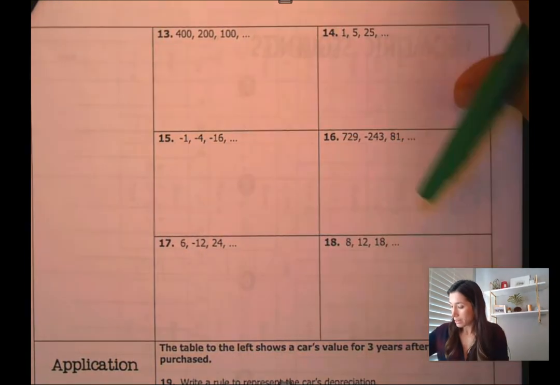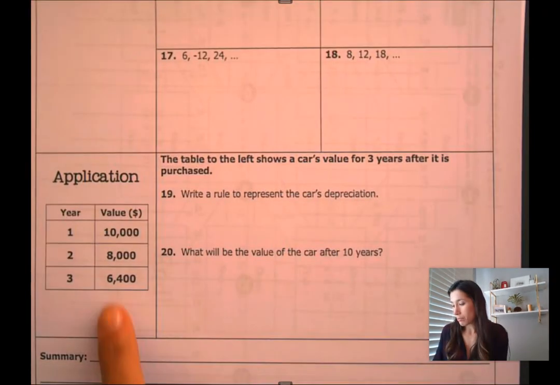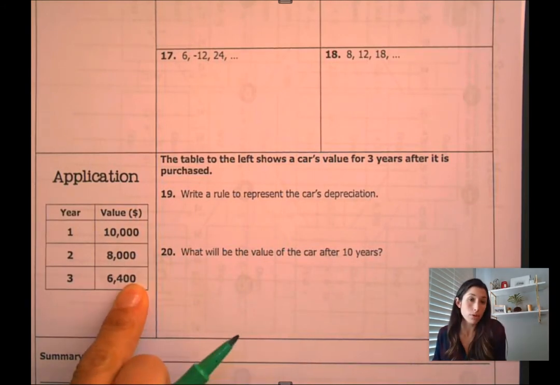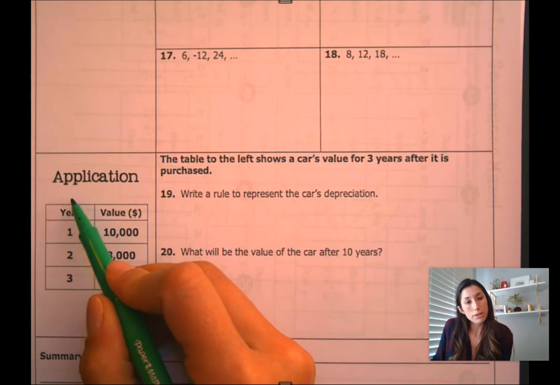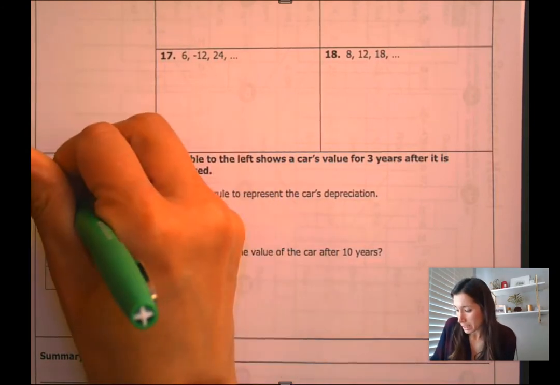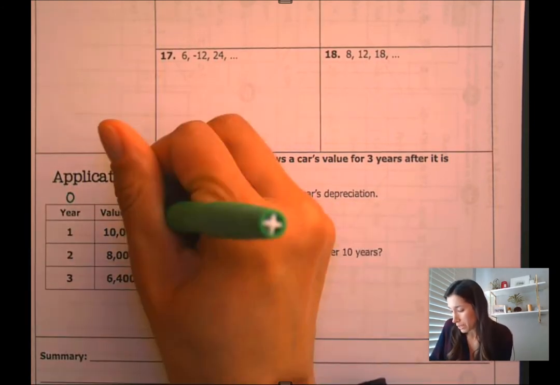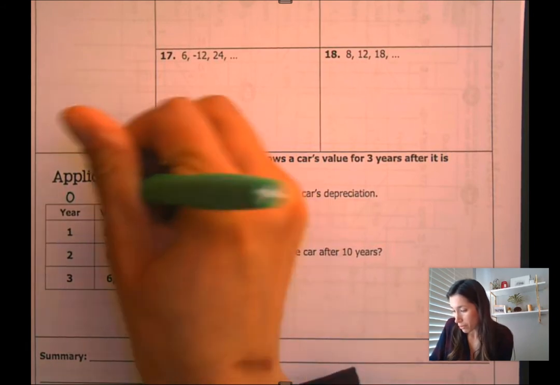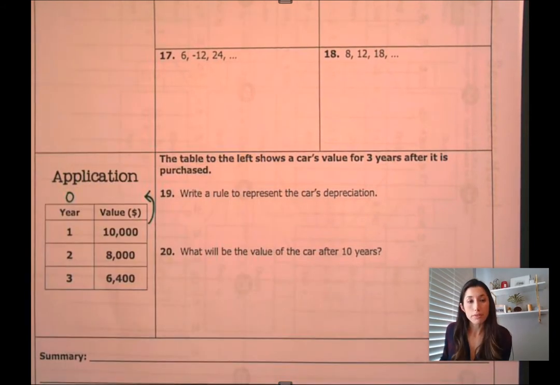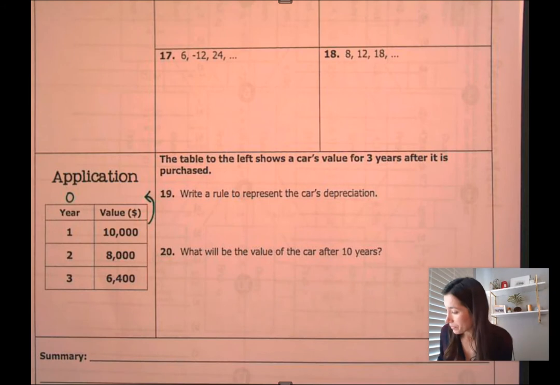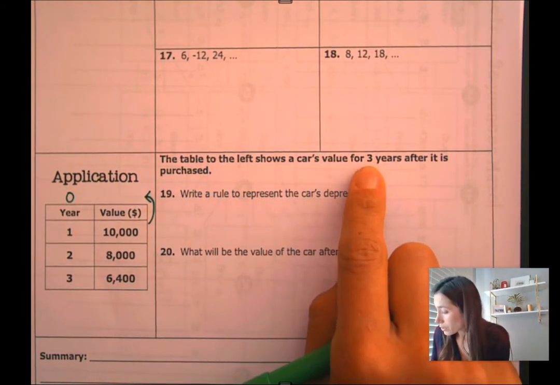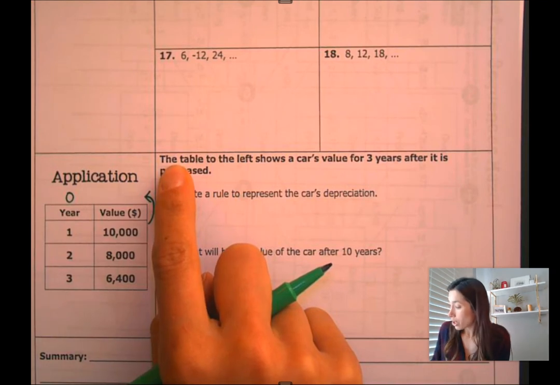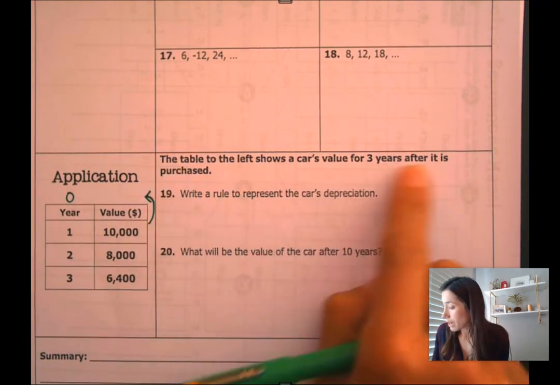And then in the last question, the only difference here is that you are seeing your list of numbers in a table instead of written out as a list. So you still are going to want to get your 0th term. So let's pretend there's a year 0. What would you have here for the initial value? We could call that the 0th term. And then we're looking for after 3 years. The table to the left shows a car's value for 3 years after it's purchased.